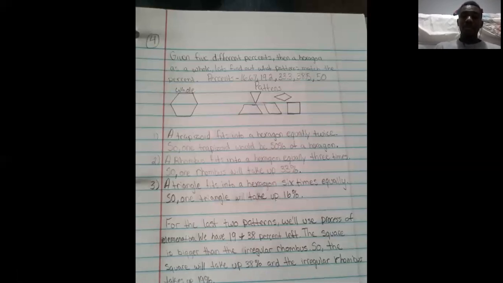We just need to match them. So the square is obviously bigger than the irregular rhombus. So we want the bigger percent to go with the bigger shape. So the square is going to get the 38%. And then we're going to give the 19% to the irregular rhombus. That's just how it's going to work, guys. There's no point in trying to rack your brains trying to figure out exactly what percent because they give it to you. So let's not work any harder than we have to.